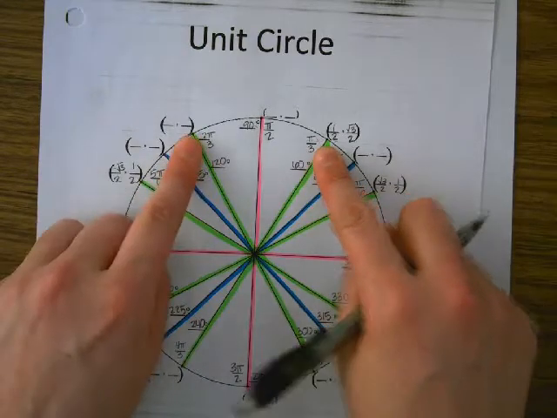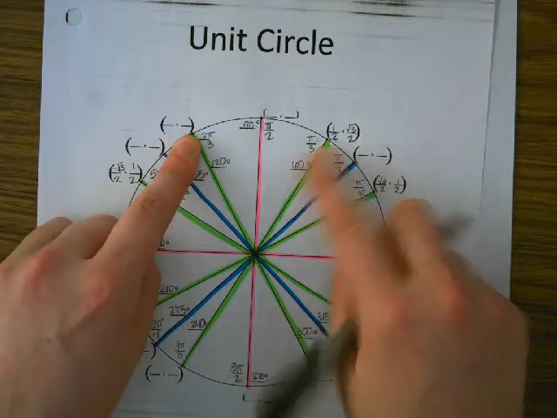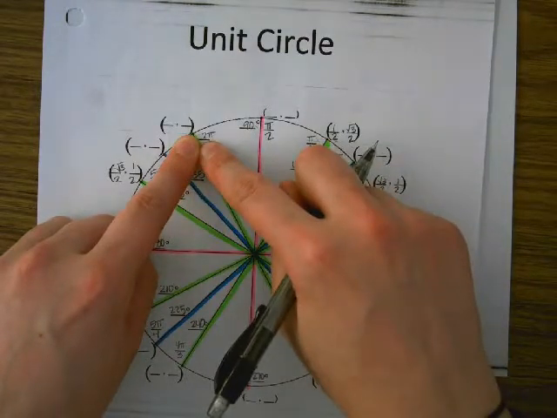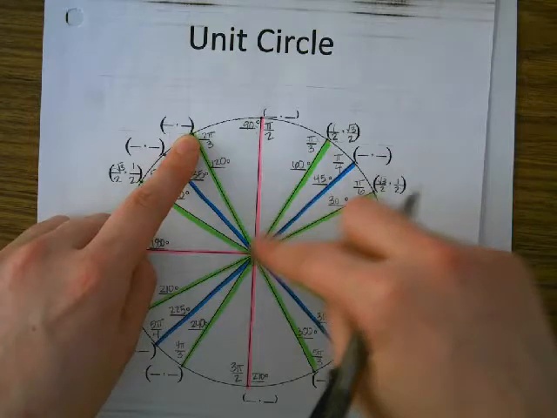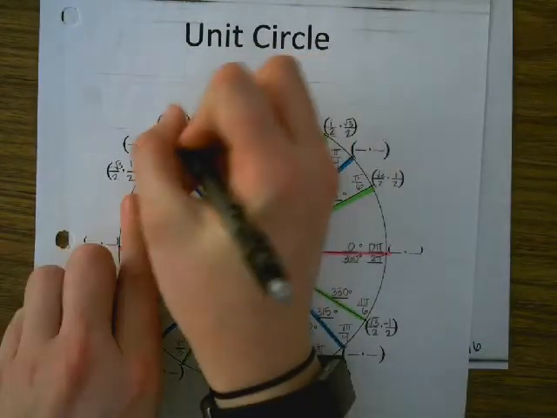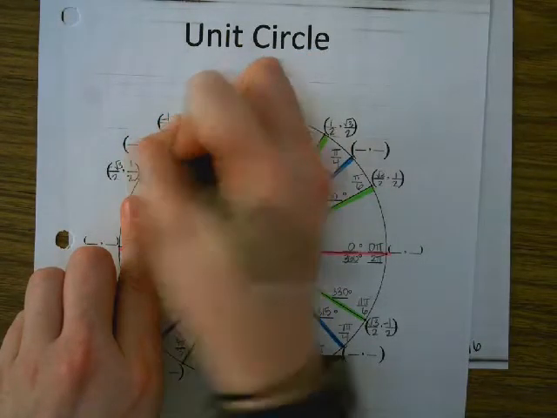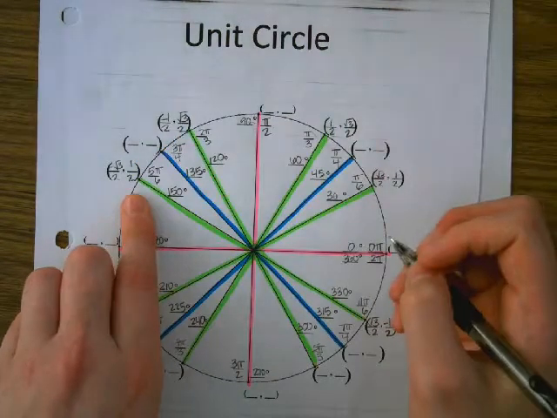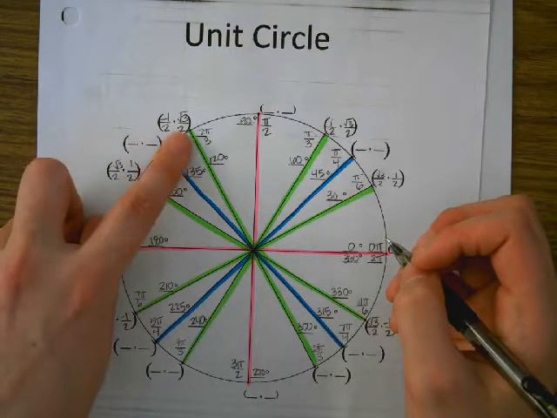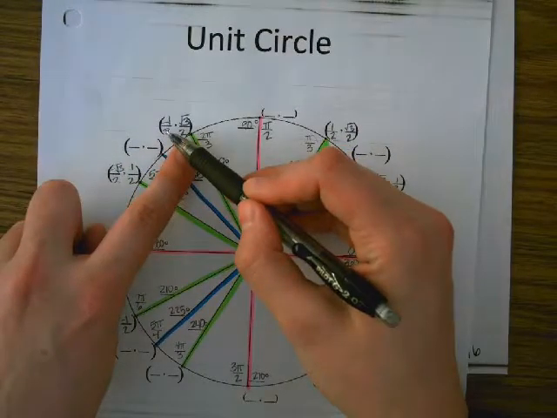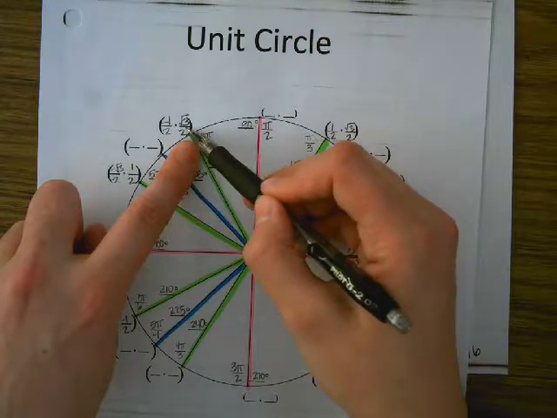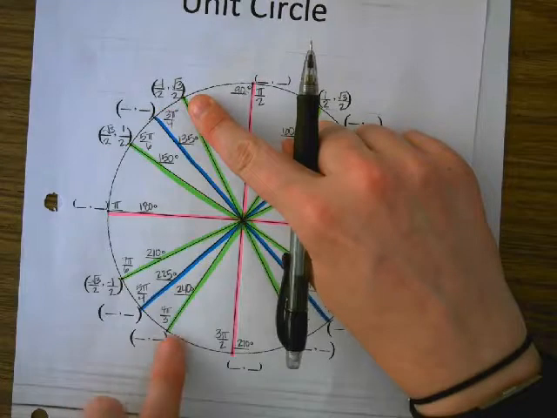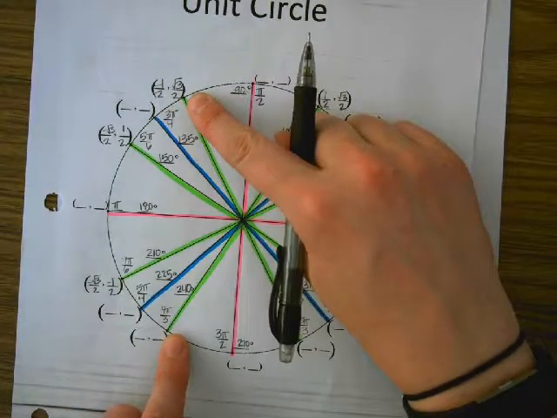To get to this point right here, what would you do? Left 1/2, so that's negative 1/2, and then up root 3 over 2. So the x-coordinate is negative 1/2, and the y-coordinate is positive root 3 over 2. The green lines are the same split, they have all the same numbers.